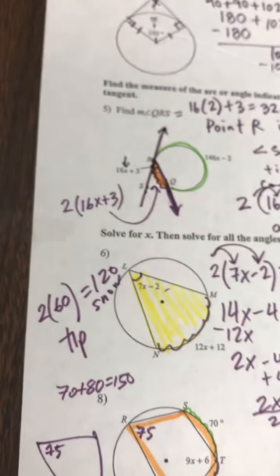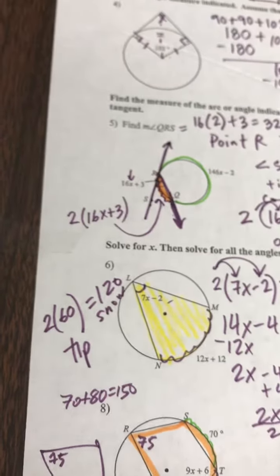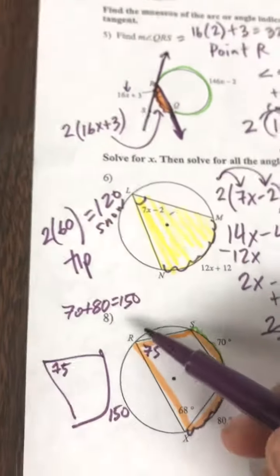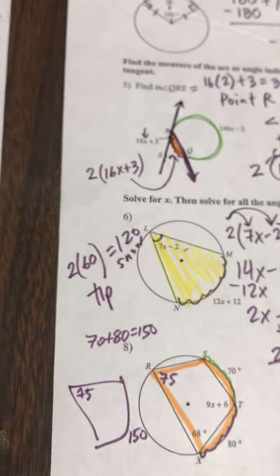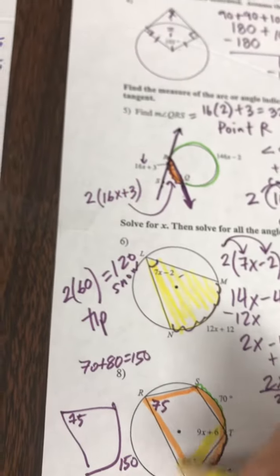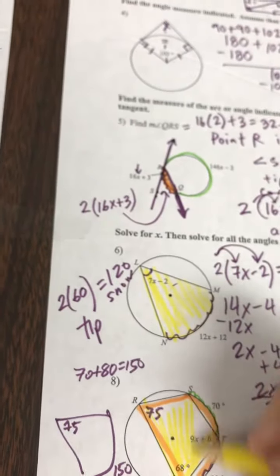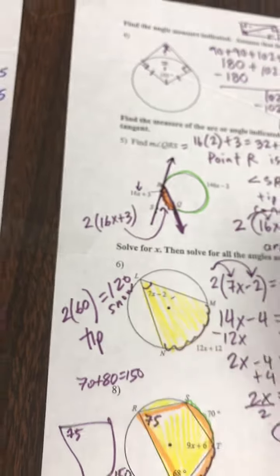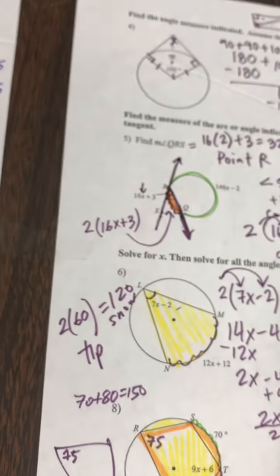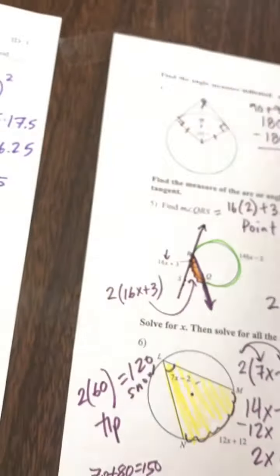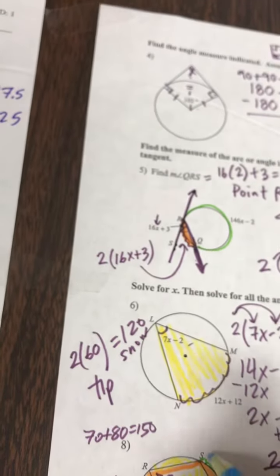Cool. Now, oh, this is kind of interesting. Here's another little tip. Here's a different snow cone. So the tip of this snow cone is 68 degrees. So if that's 68 degrees, then this snow.